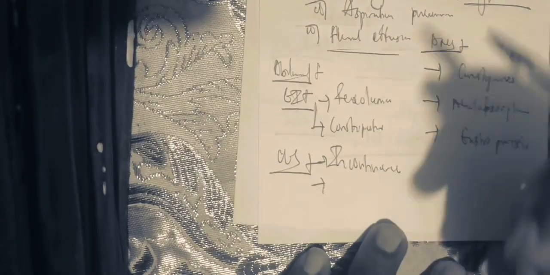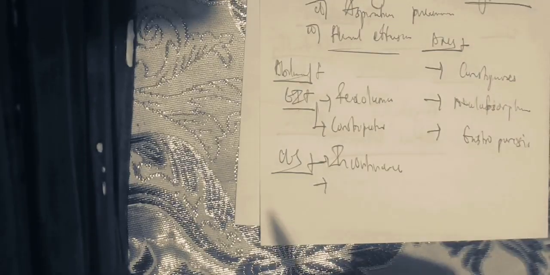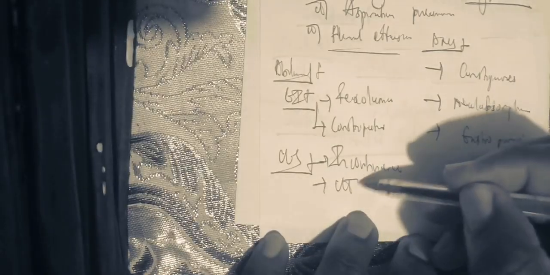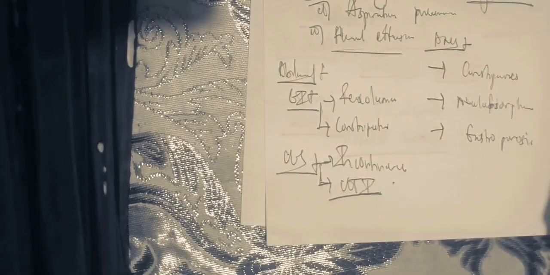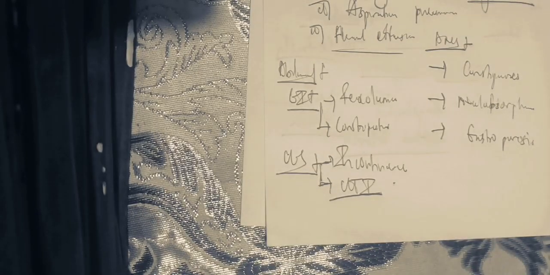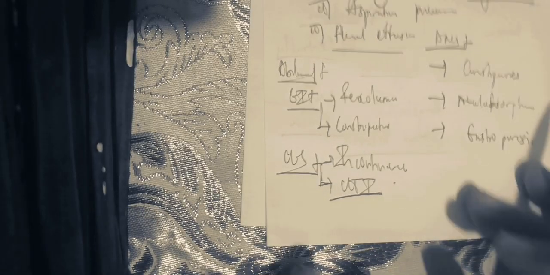The next thing, after having this incontinence, they can also have a urinary tract infection. Is it clear? Since they are urinating on themselves, there is poor hygiene, and they are prone to urinary tract infection. Is it clear? So those are the different elements that you have to keep in mind.